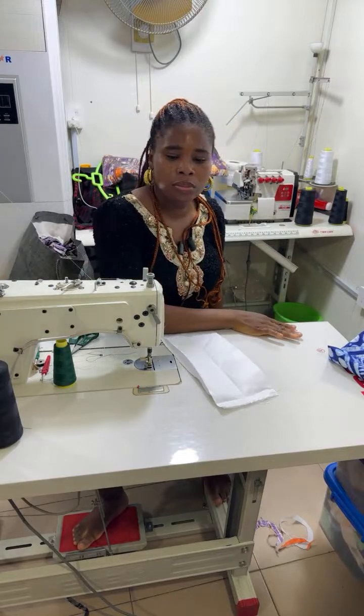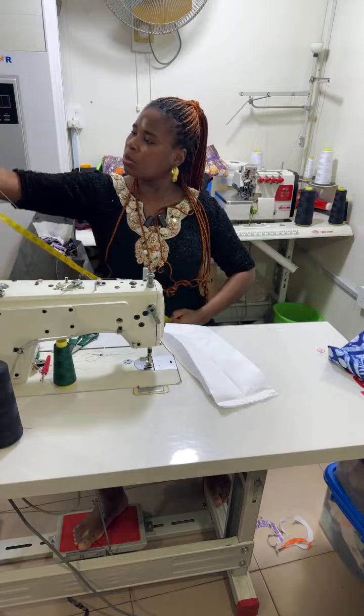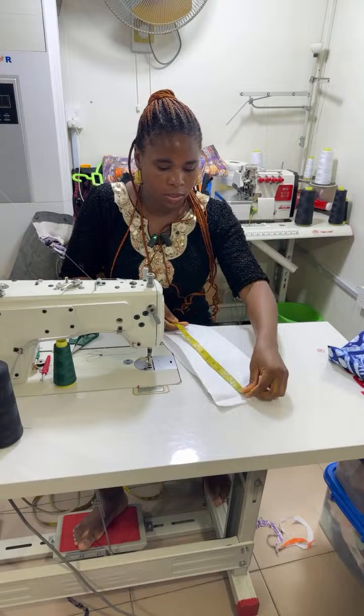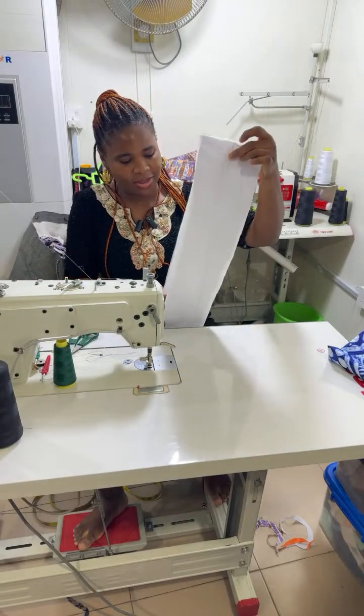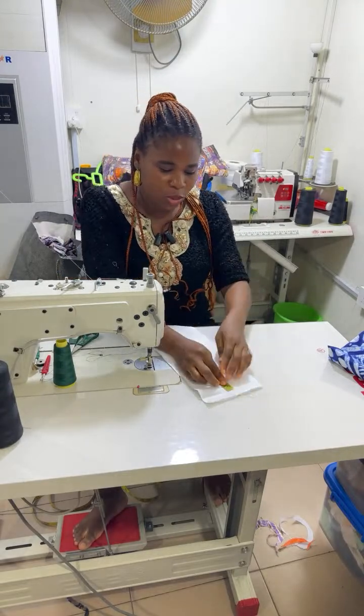Matter. You do so much for the girls and I have learned so much today. My wish is to learn how to sew. Thank you. I wish you all the best in your sewing journey.